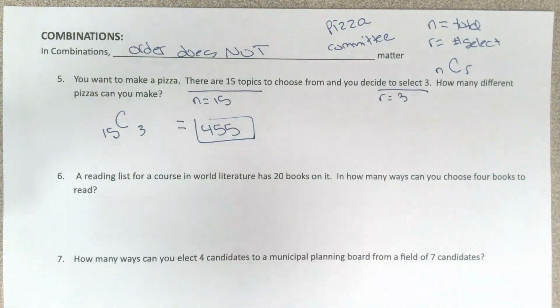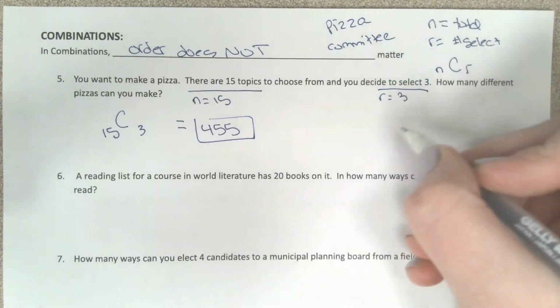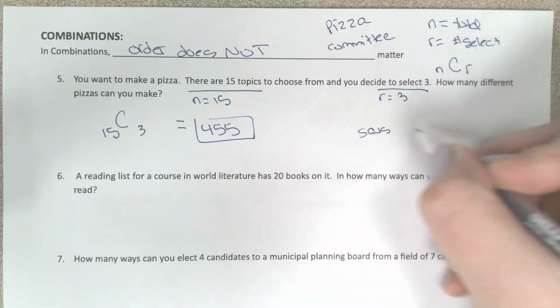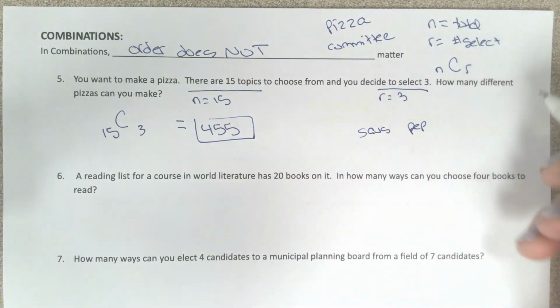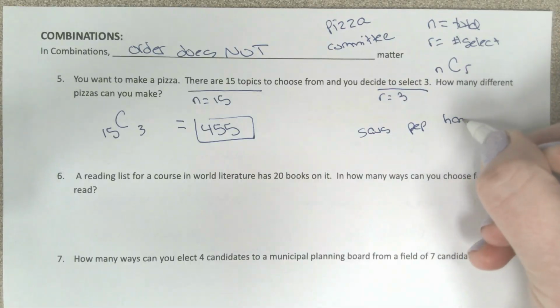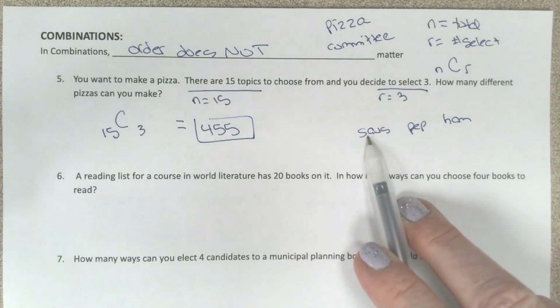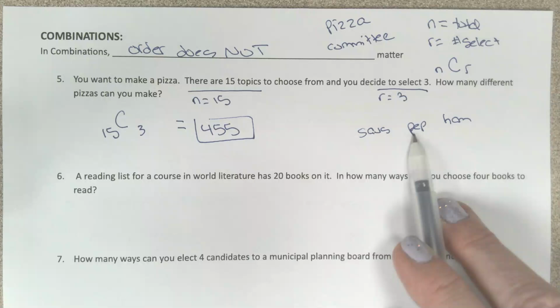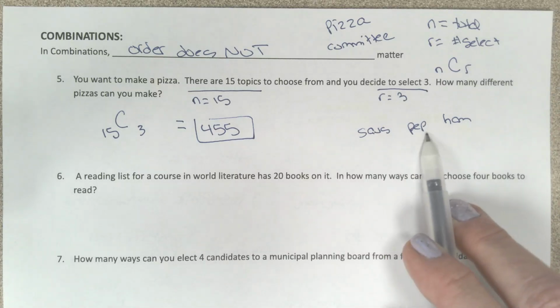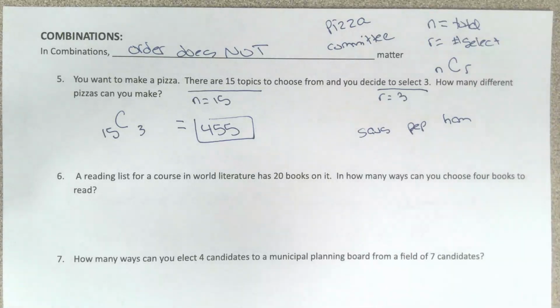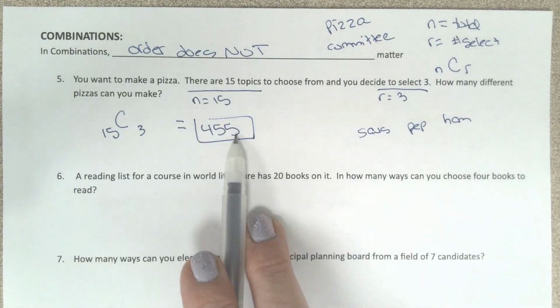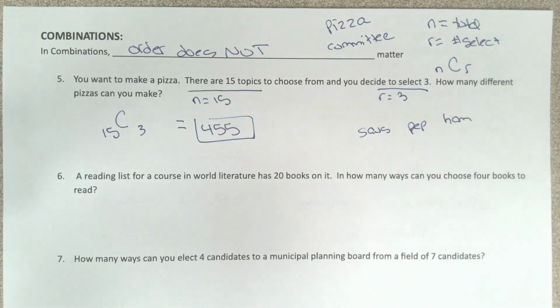And you should get 455 different possible pizzas that you can make. So all these numbers should be smaller than what we had on the previous side. Basically, why? Because if you want a sausage, a pepperoni, and a ham pizza, this is the same thing as a sausage ham pepperoni. It's the same thing as a pepperoni sausage ham. So when the order doesn't matter, these numbers kind of cancel out and they are drastically smaller.